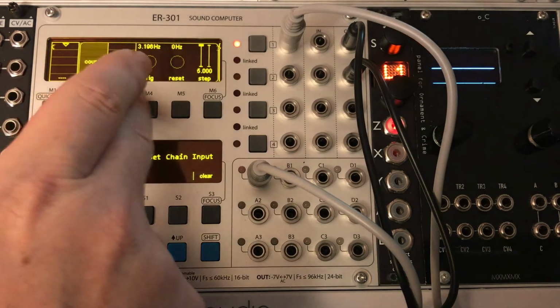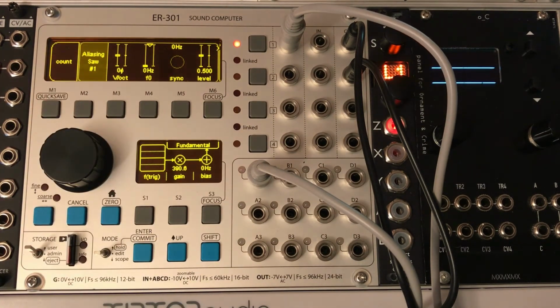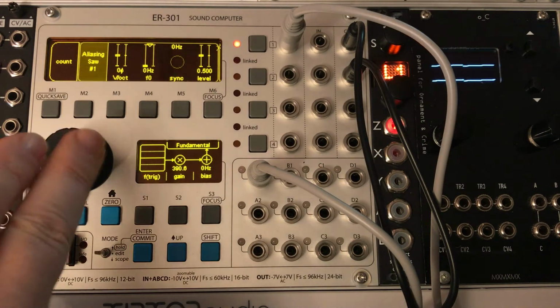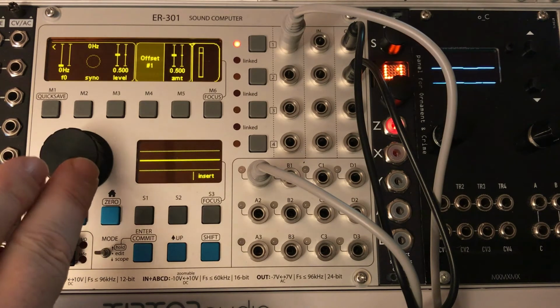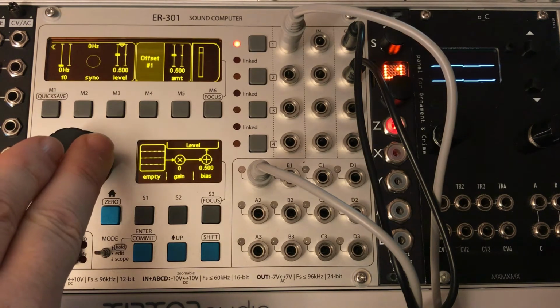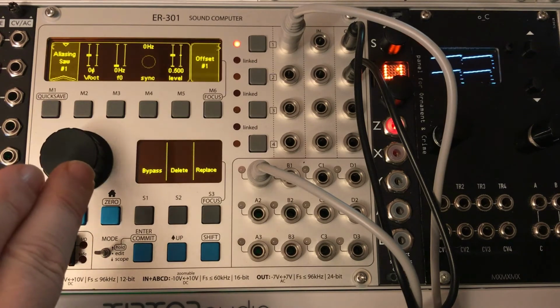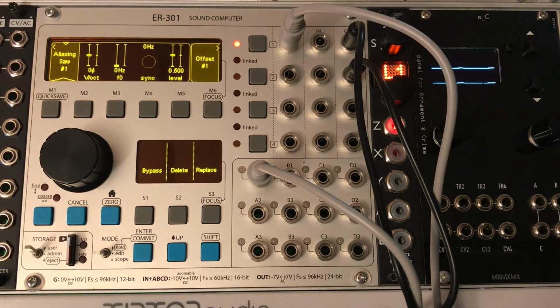So let's dive down into the count unit here and see how this works. So we've got an aliasing saw, which is just a linear progression. And normally it goes from -1 to 1, but Brian has some adjustments in here, an offset and a level, which make it go from 0 to 1 instead of -1 to 1. But you can see what happens when we send it a trigger. F0 is sitting at 0 hertz right now, so it's stopped, and it's just sending out whatever voltage it stopped at.